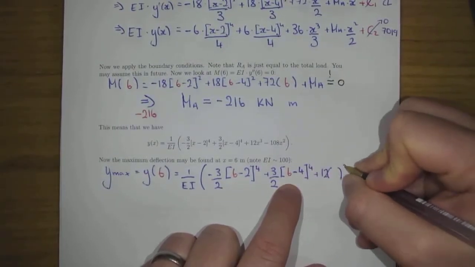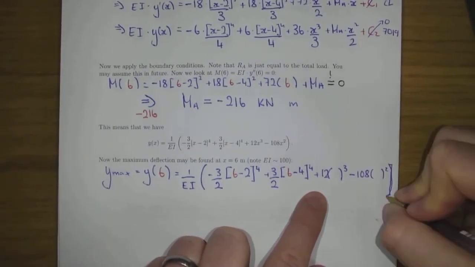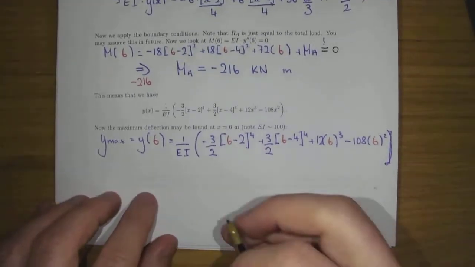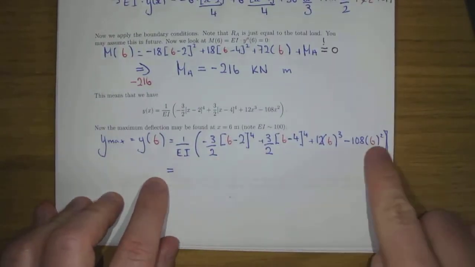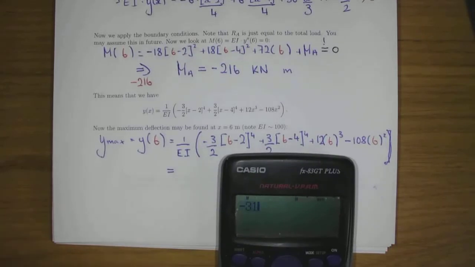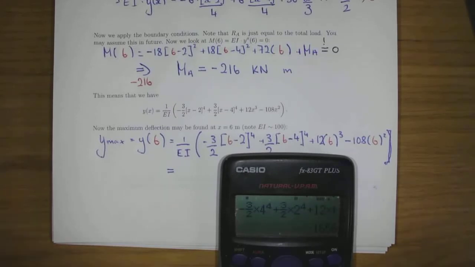12 by 6 cubed minus 108 by 6 squared. You might have to pause me just to catch up with the writing if you're doing the writing as I am recommending. So I'm going to calculate this number. Everything in the square brackets is positive, so no bother. Minus 3 over 2 by 4 to the 4, plus 3 over 2 by 2 to the 4, plus 12 by 6 cubed, minus 108 by 36, minus 1656.